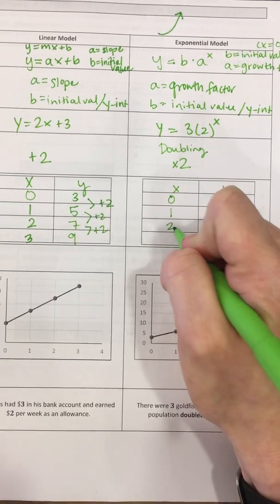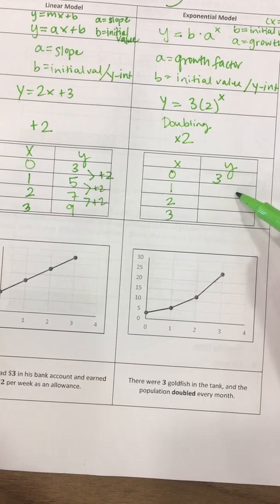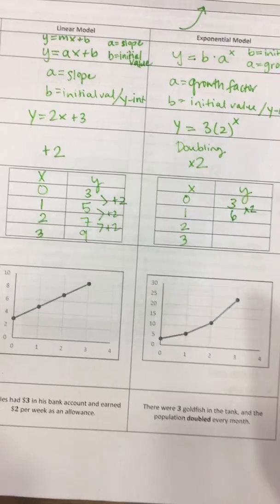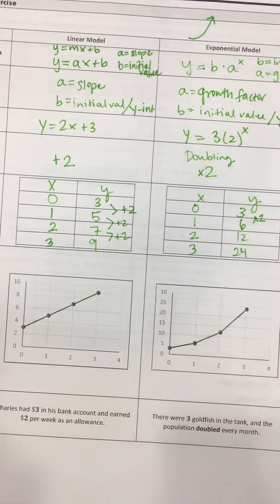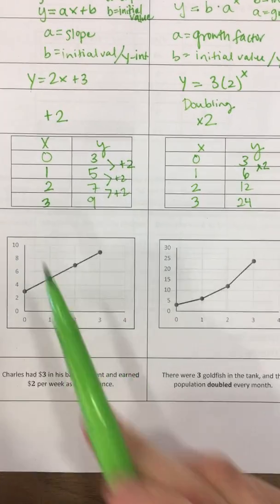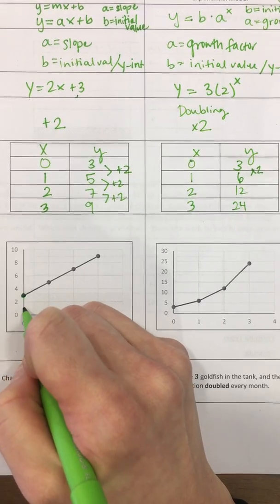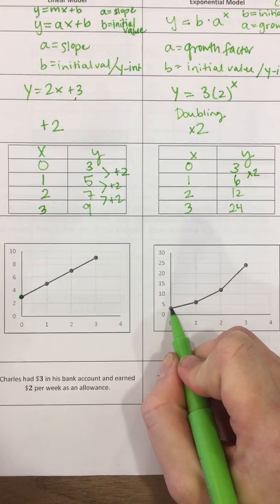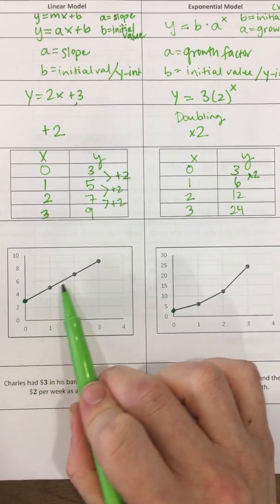So as x increases by 1, we know y is going to double. So 3 doubled would be 6, or times 2. 6 doubled is 12, and 12 doubled is 24. And as you can see, I've modeled this down here on the graph. You can see our initial value for the linear function was 3, and we started right at 3. That's the initial value. Our initial value is also 3 for your exponential model, and you can see the y-intercept starts at 3.